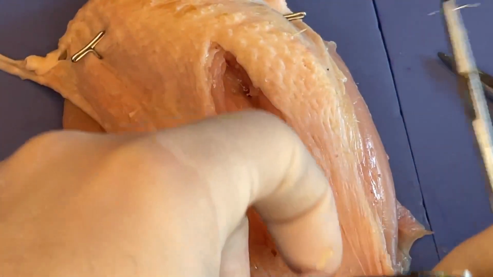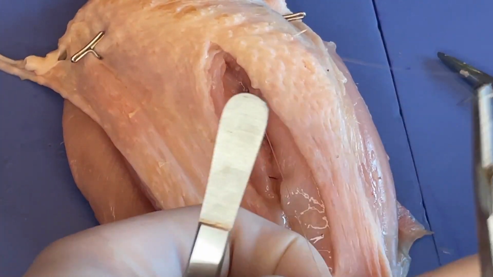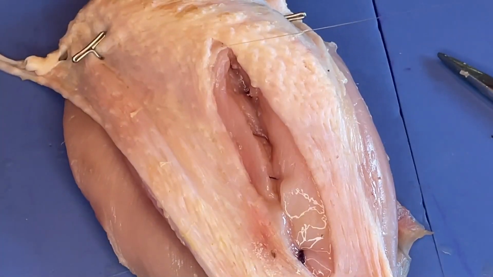Sorry, I'm getting my thread wrapped around my tissue here. This is where it pays to have a good assistant.